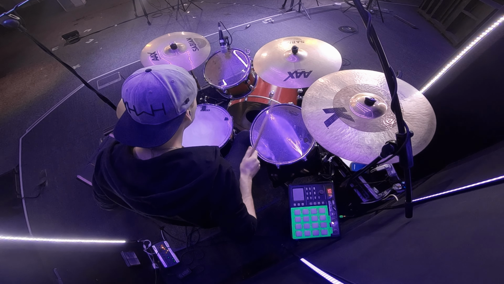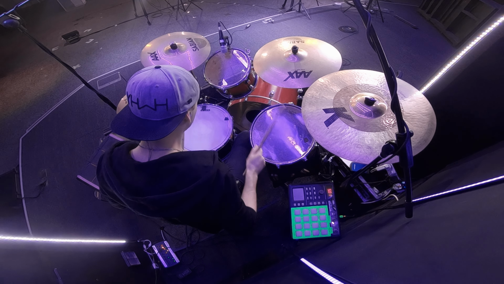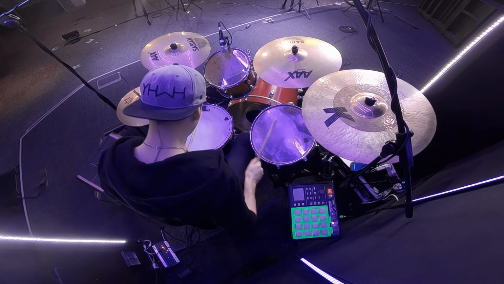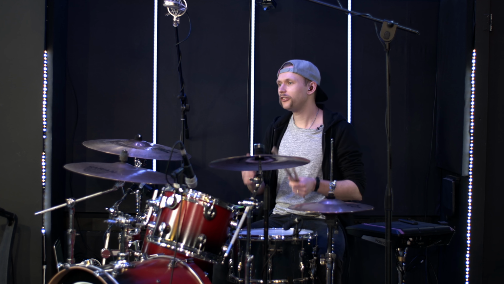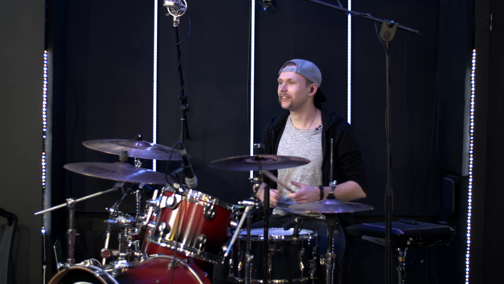Did you see how the energy built up? It grew into a loud, big point. This is a great technique to help you move the song from a quiet place to a big place. And you could do it on the floor tom too, something like this. Or if you want something a little gentler, you can use the ride and the hi-hats.